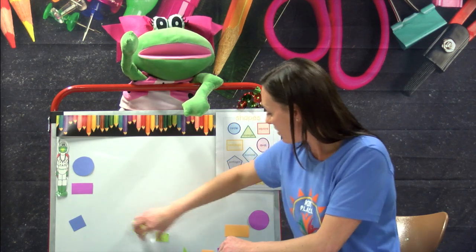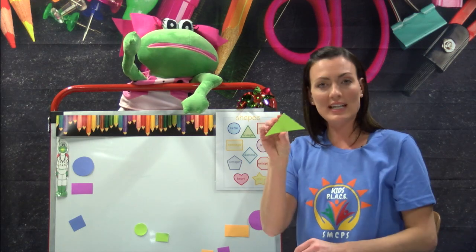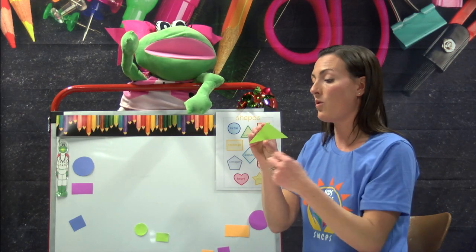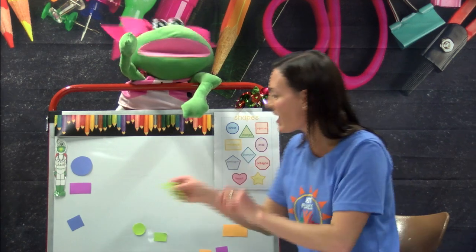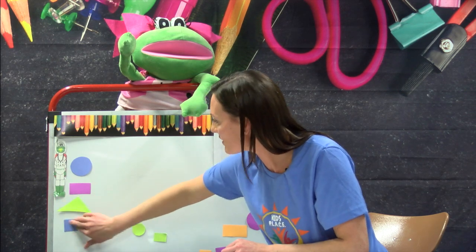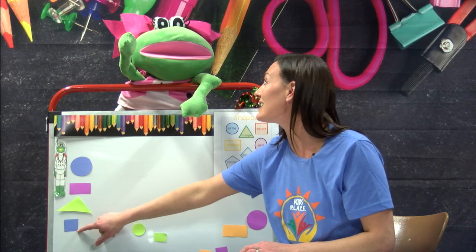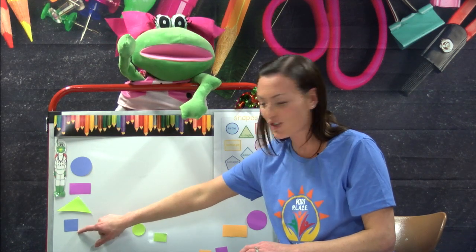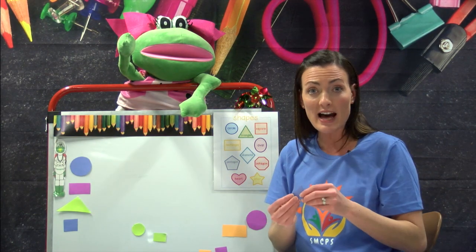Okay. What about, I'm going to try and choose a different one. Ooh, this one's nice. This one has 3 sides and 3 points. This must be a triangle. A triangle. And the last one, I'm going to leave this one right here actually because it fits perfectly there. This one has 4 equal sides. That means that all 4 sides are exactly the same. So this one is a square. It is a square.